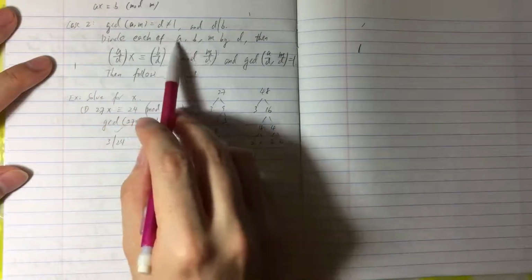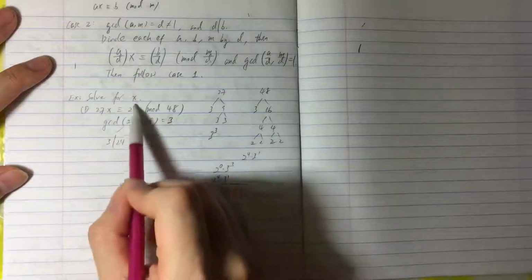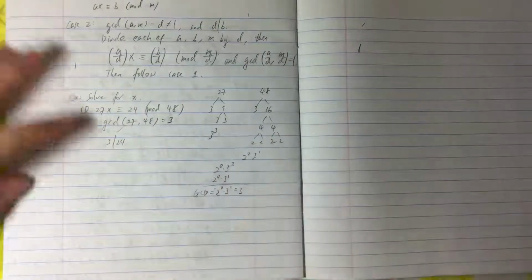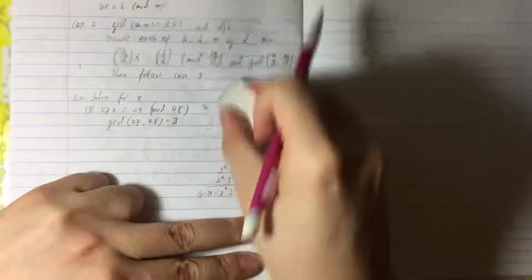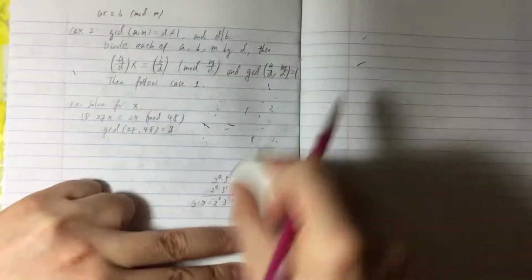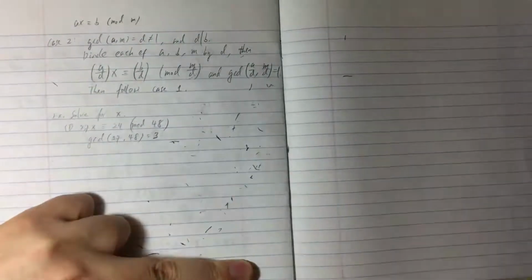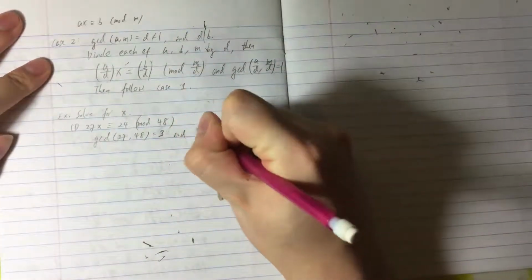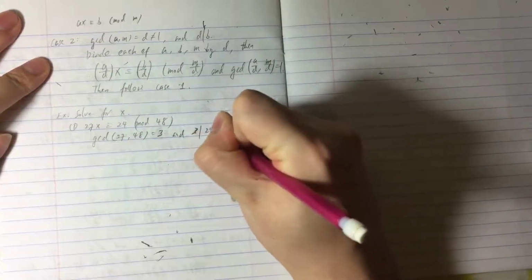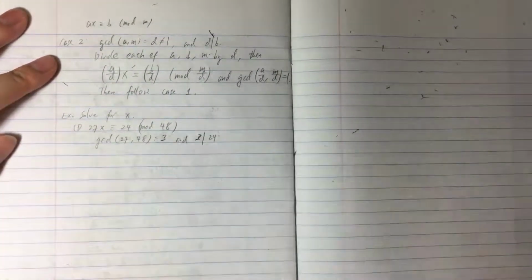We divide each of A, B, M by D. Divide all three numbers by the GCD.